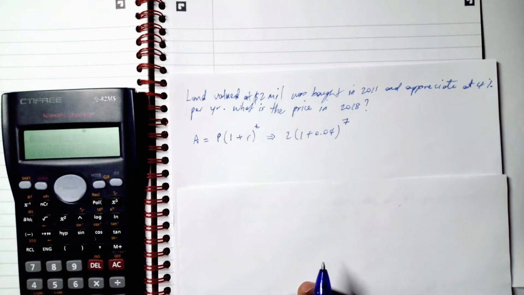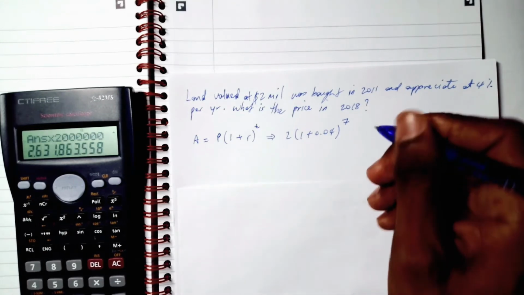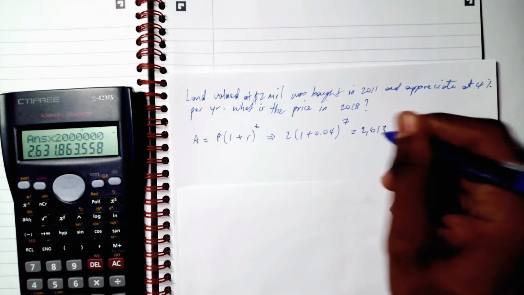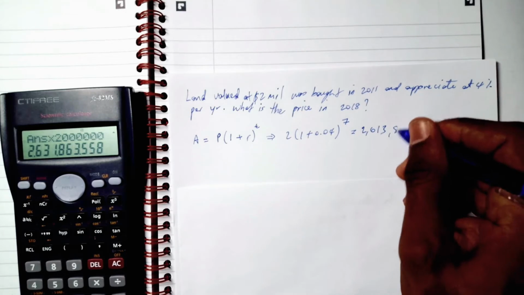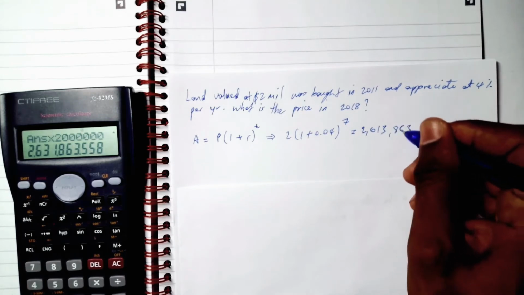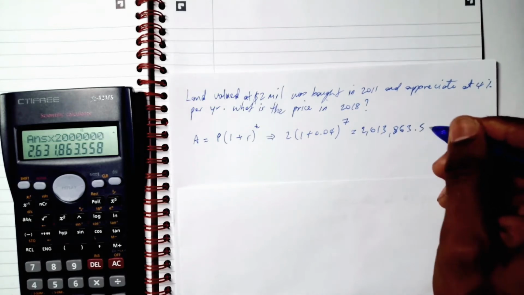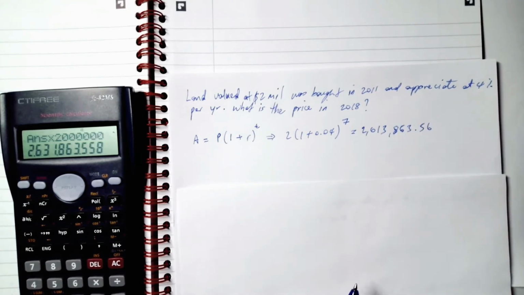It's going to be equal to 2,613,863.56, and that is the price of our land in 2018.